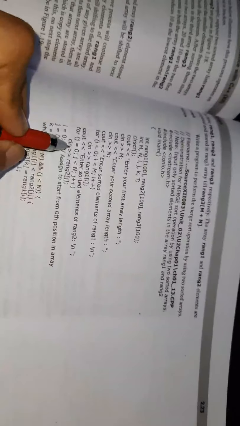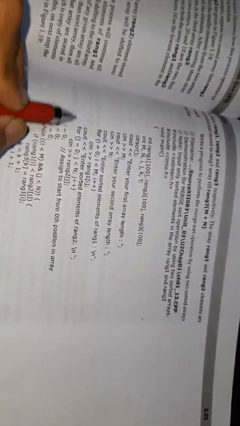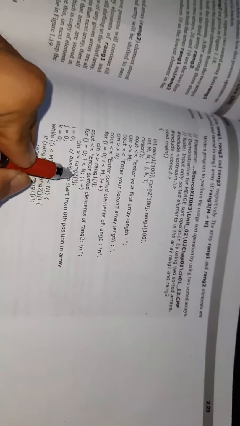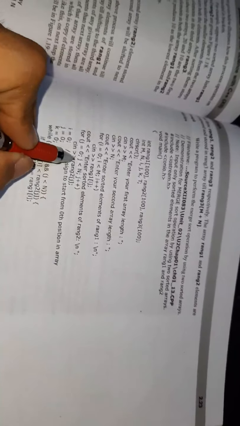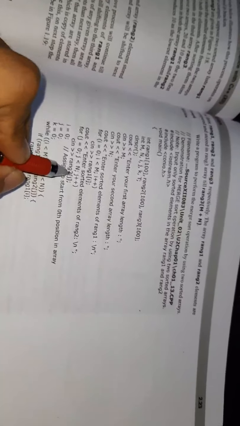So here, when you enter the data from the keyboard, suppose like 4 5 6 7, like that, right? So rank 2 j, that means rank 2 0, and then after iteration, test the condition again, rank 2 1, rank 2 2, till rank 2 5.